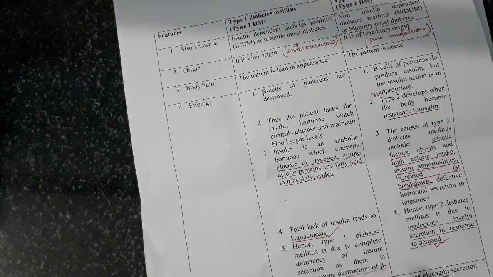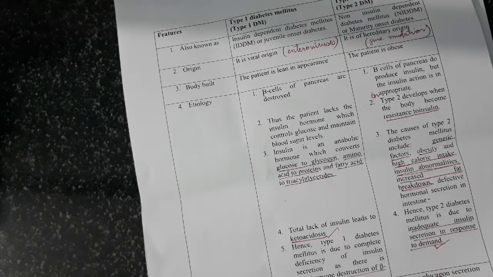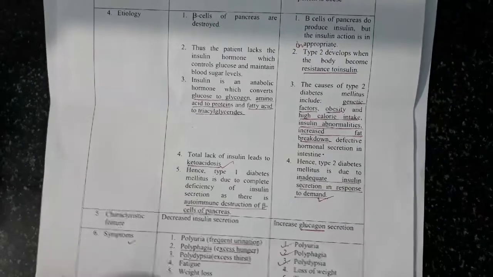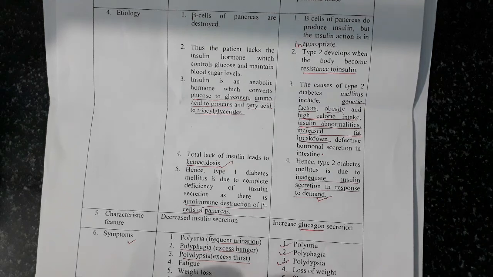beta cells of pancreas because of the condition called autoimmunity. And what is autoimmunity? It is the condition where your own immune system has identified the beta cell as foreign substance and produced autoantibodies and damage it.